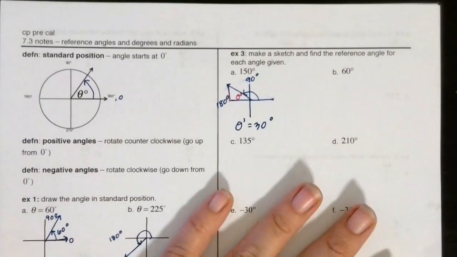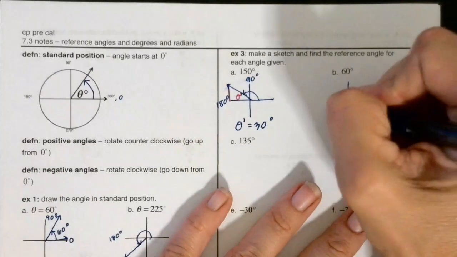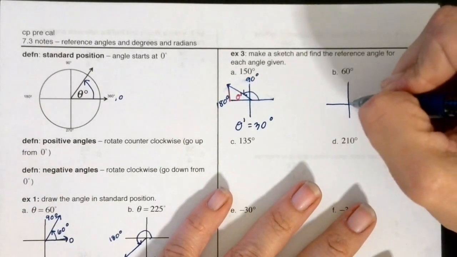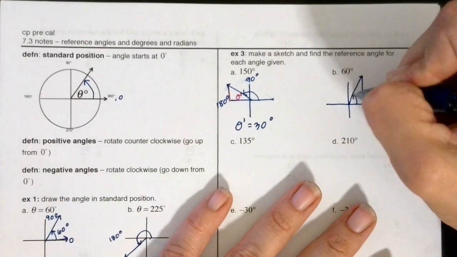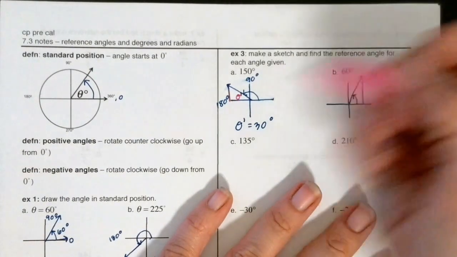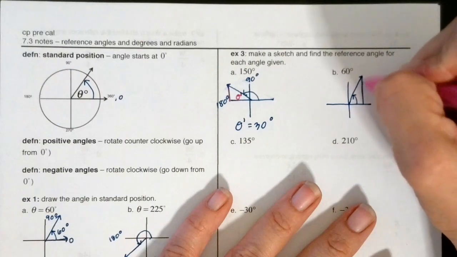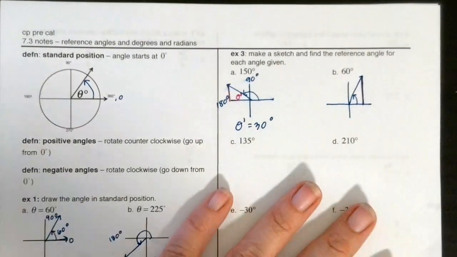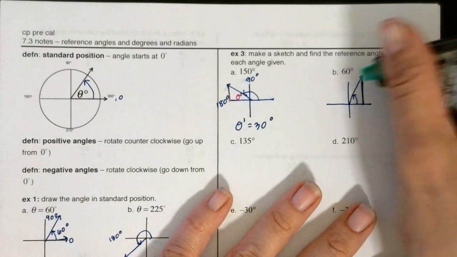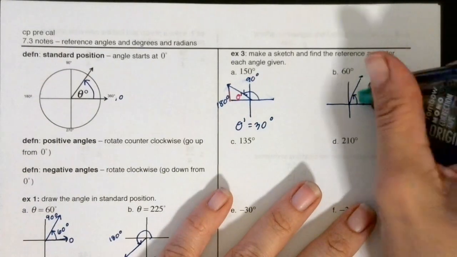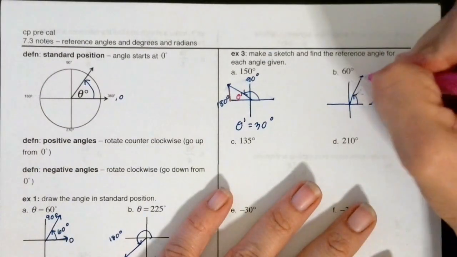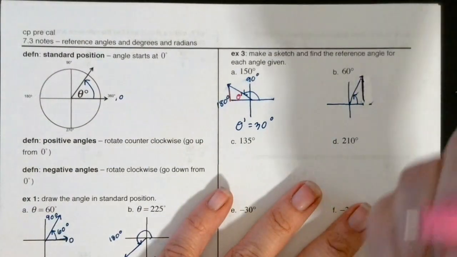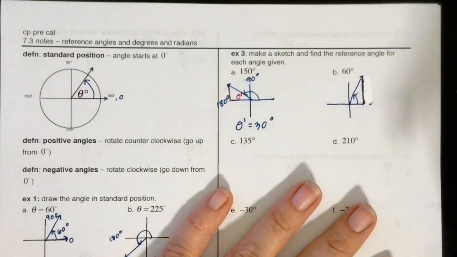Okay, next one is 60 degrees. So I'm going to draw my 60 degree angle. That's this guy right here. That's 60 degrees. And then, I already did it, but I'm going to connect it back to the x-axis right there. I'm going to draw that in. Sorry, it's going to drive me crazy. I like consistency. Okay, so there's my 60 degree angle, and then I'm connecting it back to the x-axis.